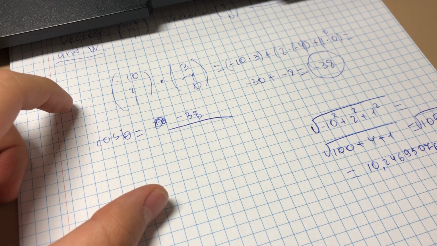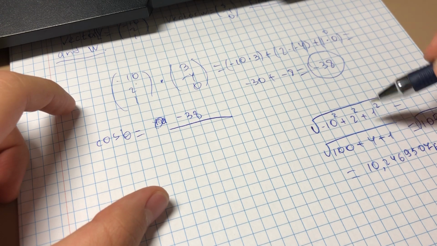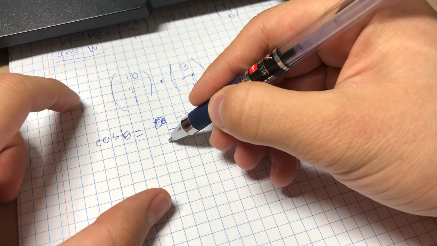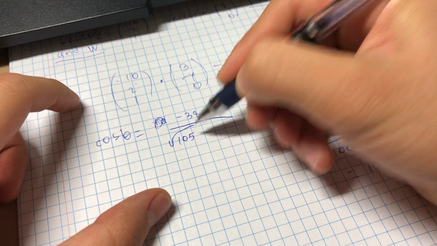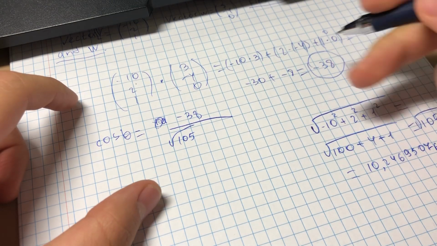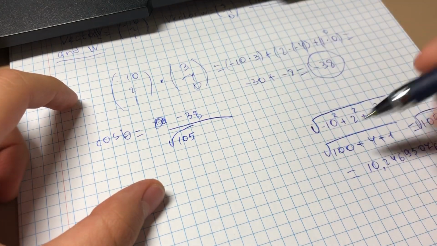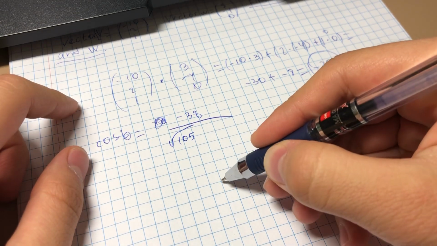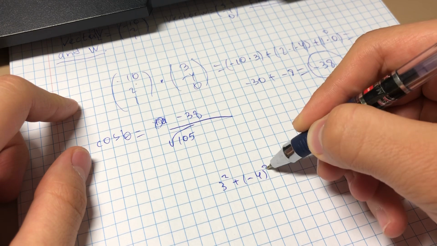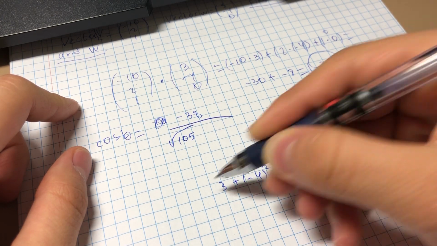But the question itself asks us to find this to 1 decimal place, but to be comfortable, just write here square root of 105. Same with the second vector here, so it's 3 squared plus -4 squared plus 0 squared.